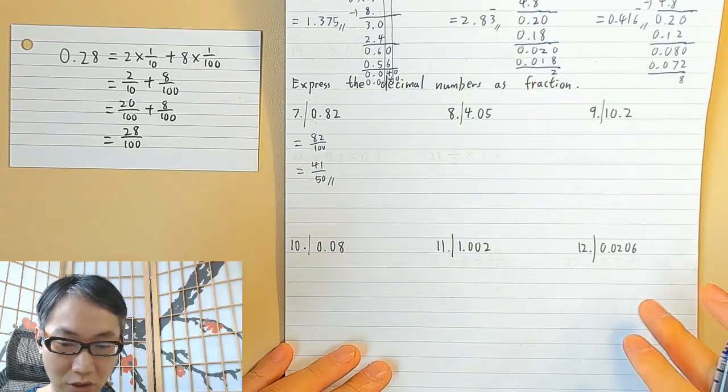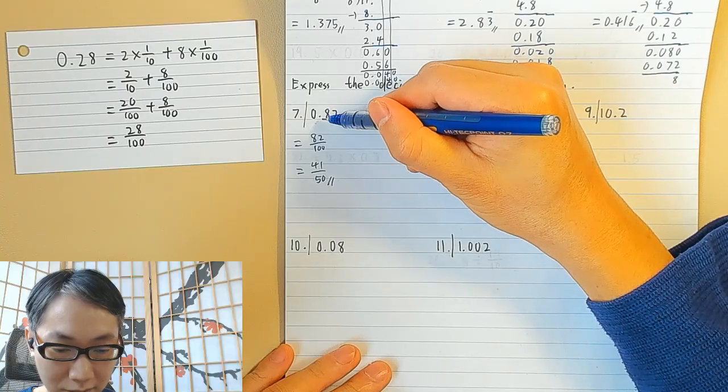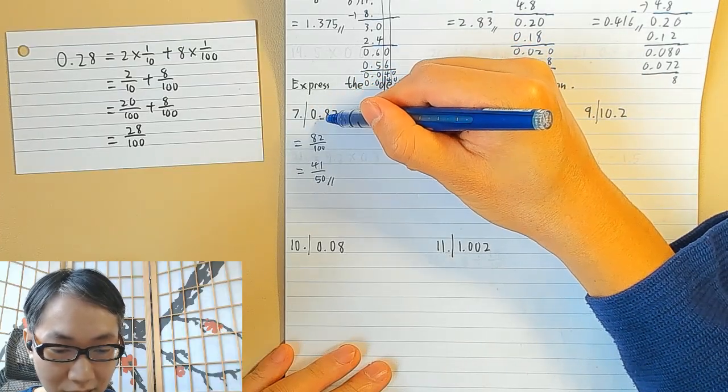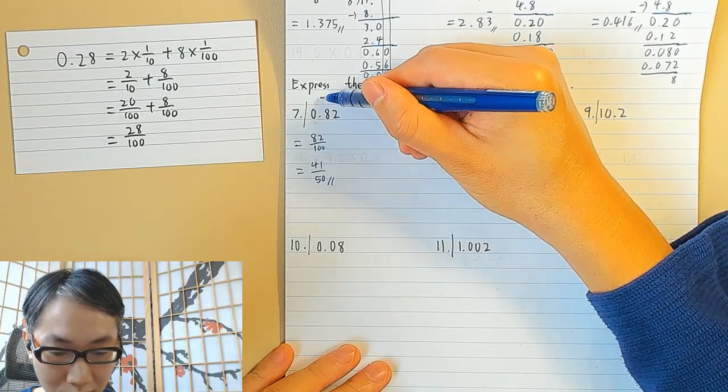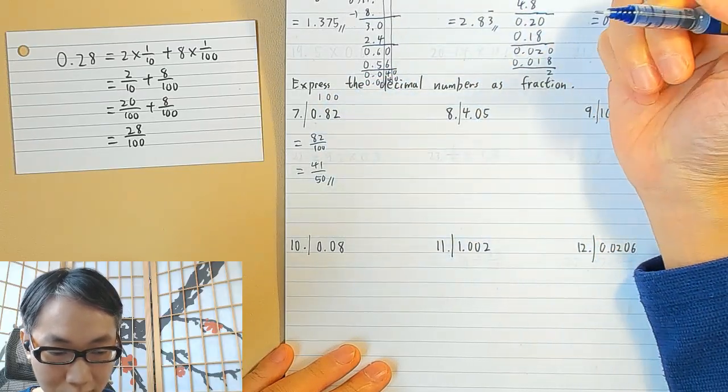Actually the shortcut is that the denominator starts at the decimal dot. So this is the 1, 0, 0, the denominator.